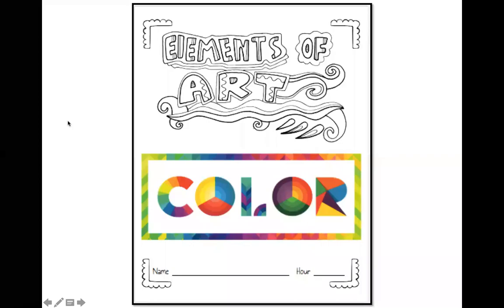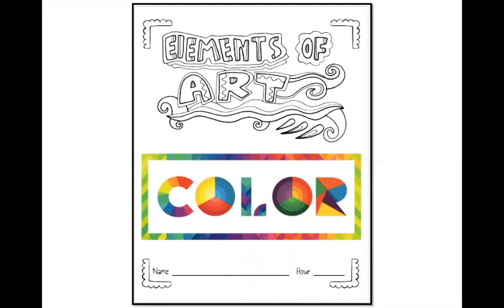Today we are starting our color unit and we're going to be completing some sketchbook pages, and then we will be completing some more tomorrow. So follow along, and we're going to walk through pages 1 through 4 today, and then we'll walk through some more tomorrow.